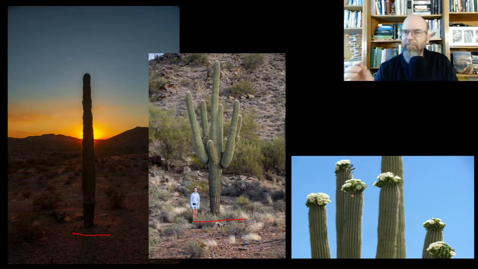So I think I've probably given you a pretty strong hint for one reason why cacti might grow arms. It's pretty obvious that if you grow an arm, you have more area in which to produce flowers. And if you produce more flowers, you can produce more fruit. And if you produce more fruit, you have a greater chance of having offspring. And if there's one force at play in organisms over the history of life, it's being able to reproduce.